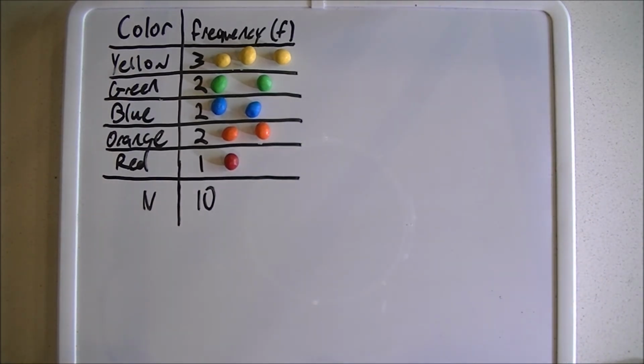There is some mathematical notation here. The F stands for frequency of cases within a certain category, while the N stands for the total sample size or number of total cases. The frequency and N are very important as they inform the remainder of this discussion.